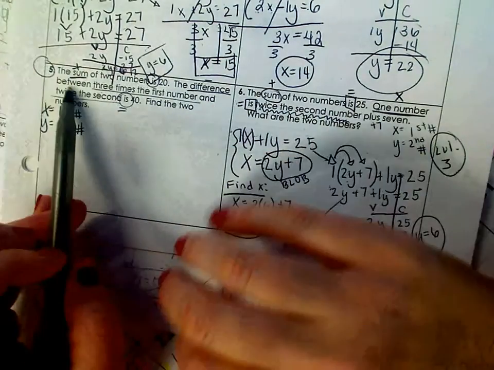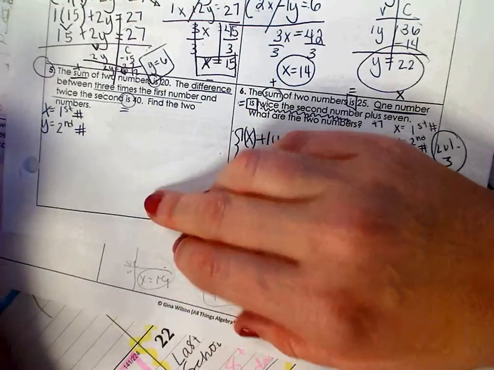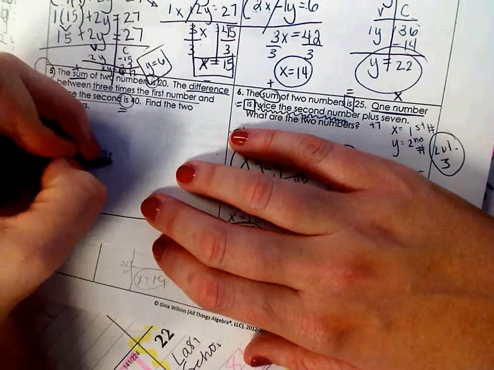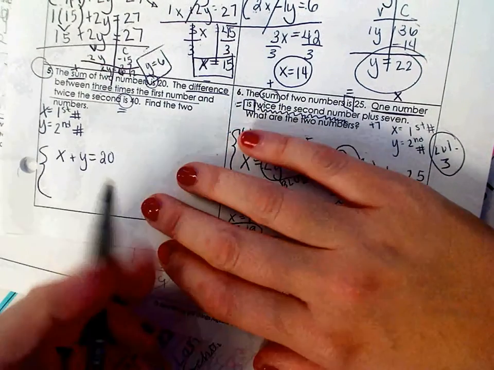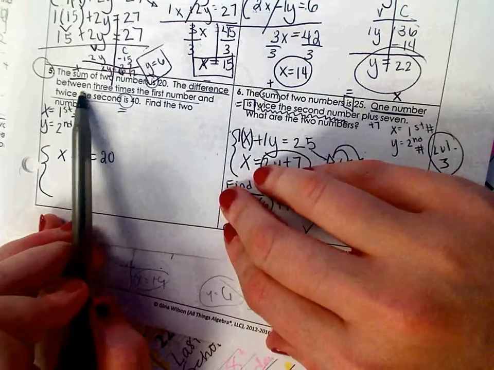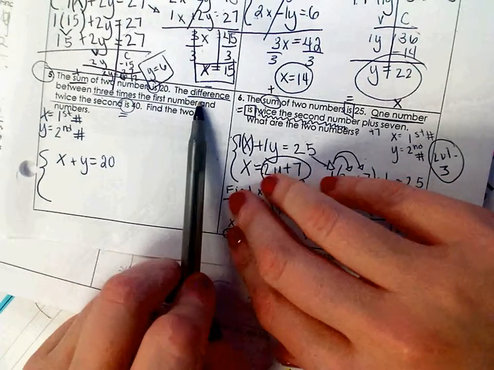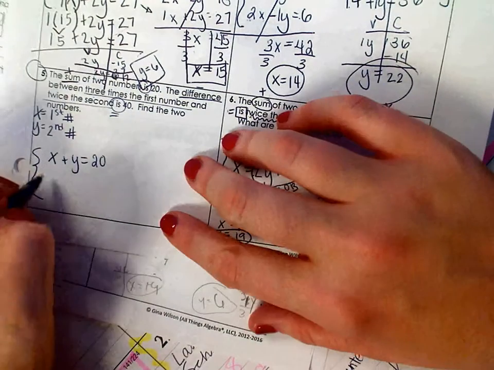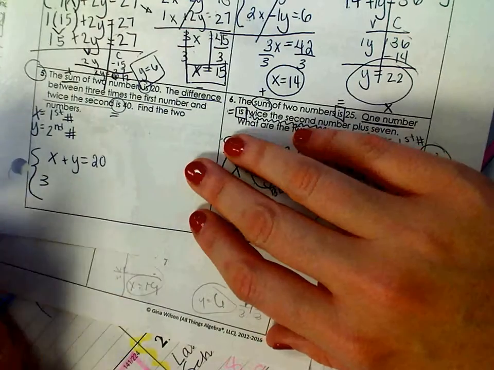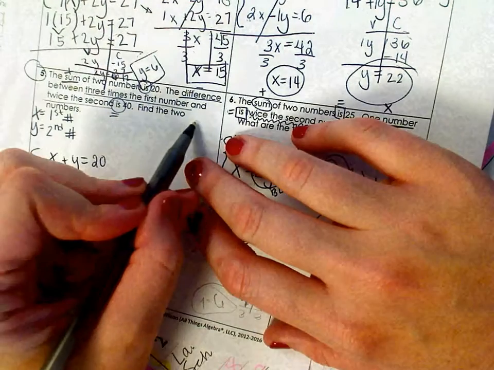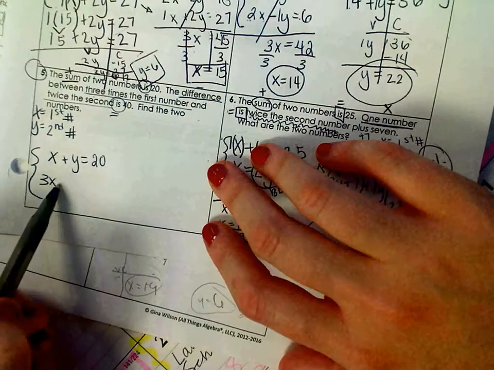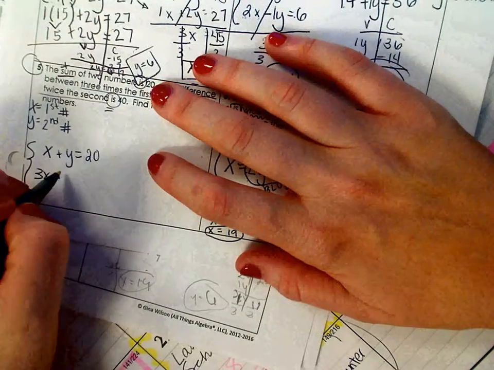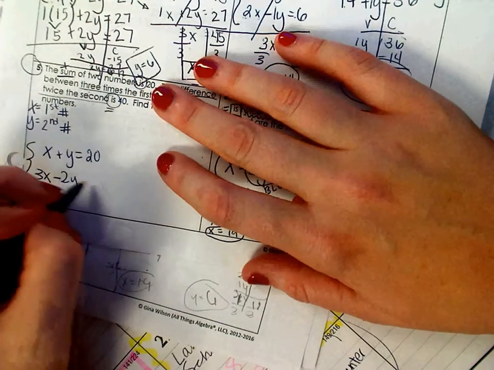So the first sentence, the sum of two numbers is 20. So that's like the last one. So we'll take the first number plus the second number equals 20. Okay. And then it says the difference between, so that means we're going to have to subtract at some point. The difference between 3 times the first number, which is x, so 3x. So the difference between this and twice the second number, so twice the second number will be 2y. And then that equals 40.